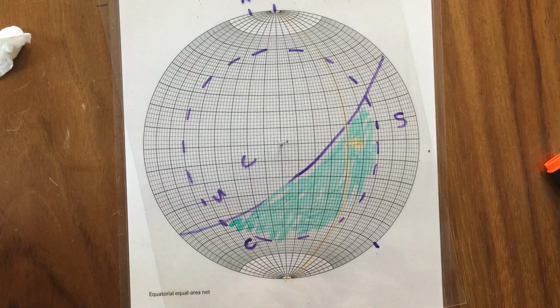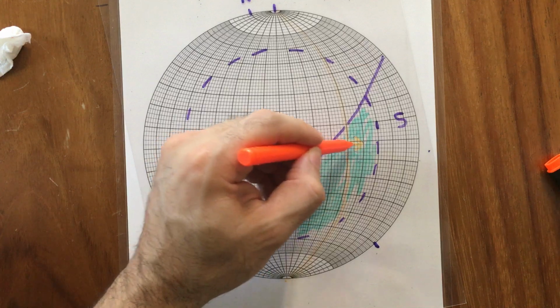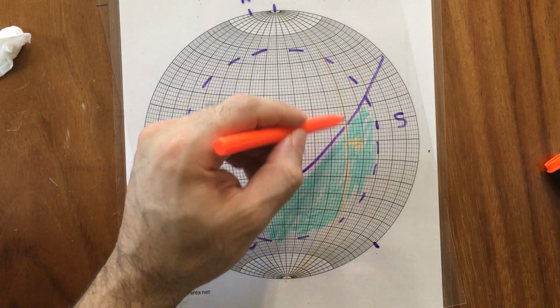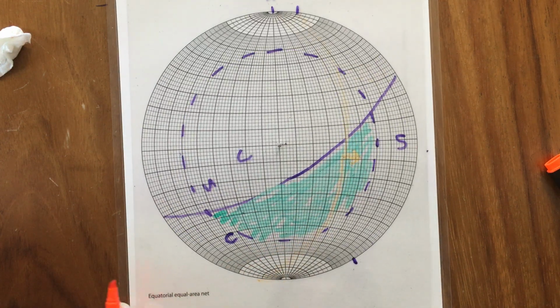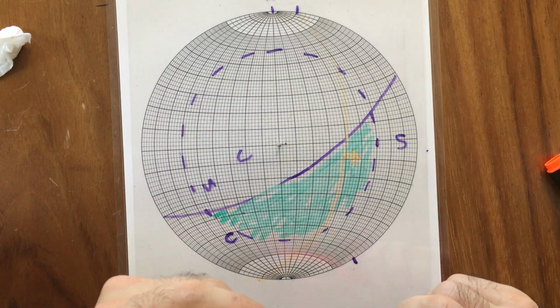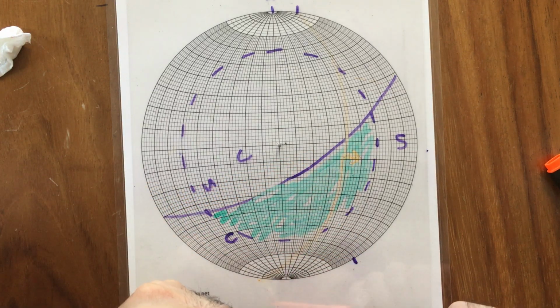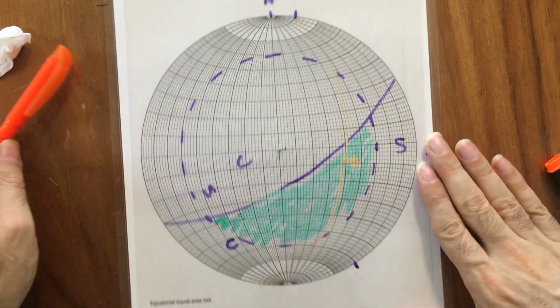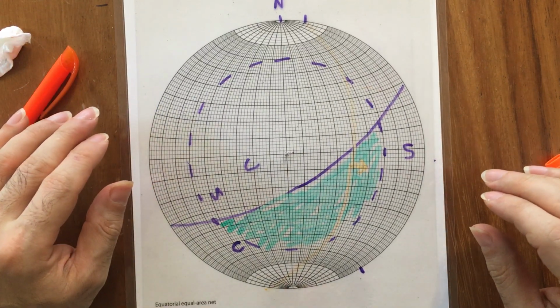Since this point, or the arrow, is now sitting inside of this unstable zone, in that case this is going to be unstable. So whichever you feel comfortable with, you can go ahead and do that one.